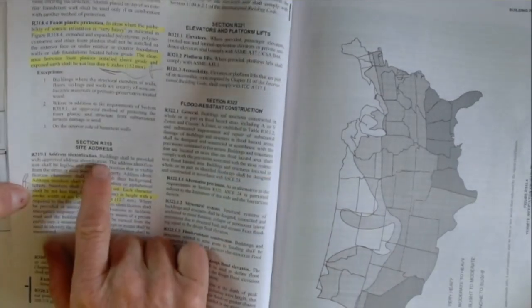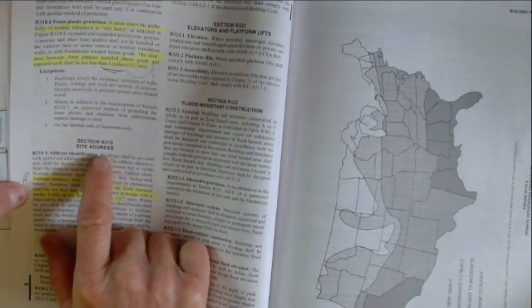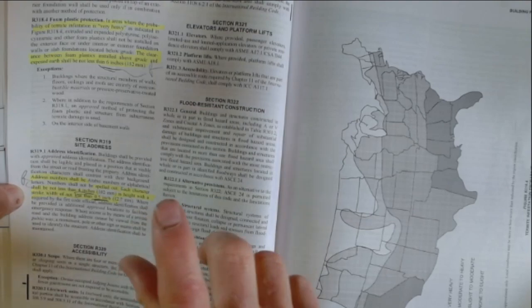Oh yeah, you'll be asked this. The IFC requires site addresses to be in place. Know that your letters have to be 4 inches high and half an inch in stroke size.